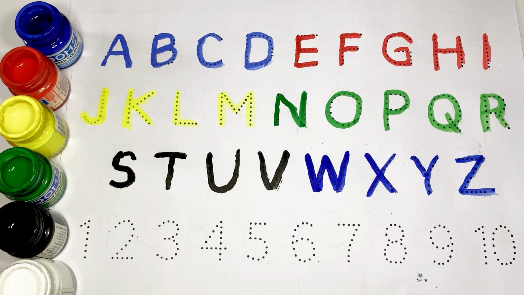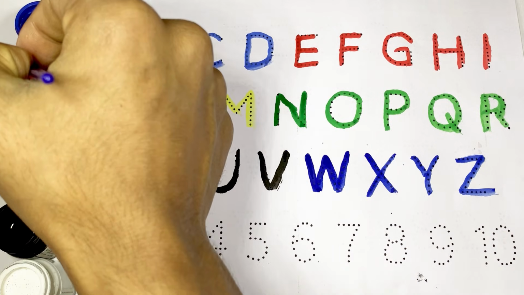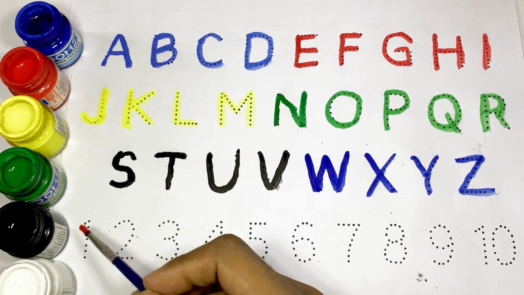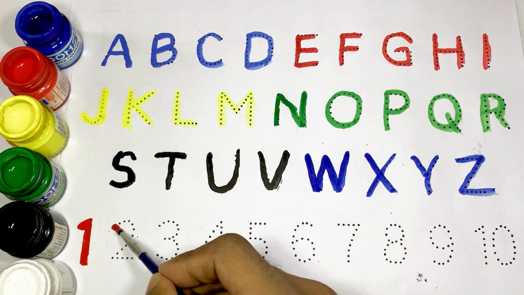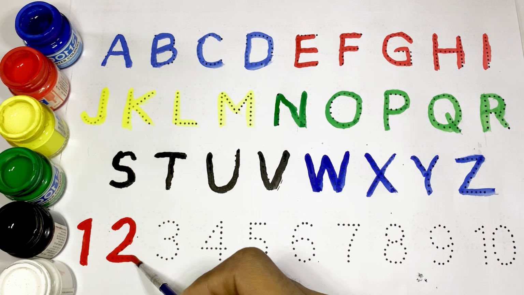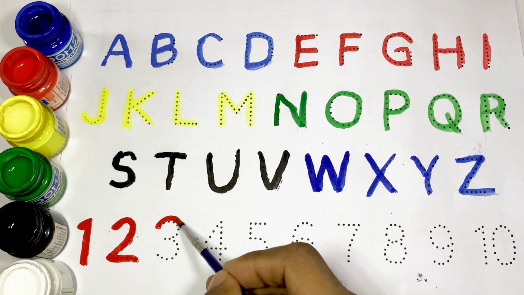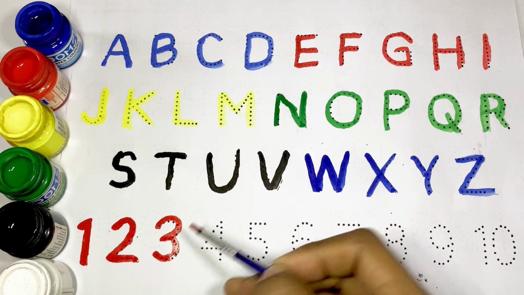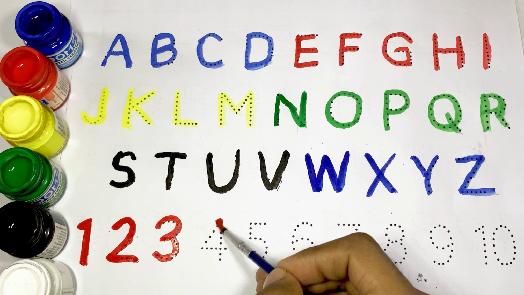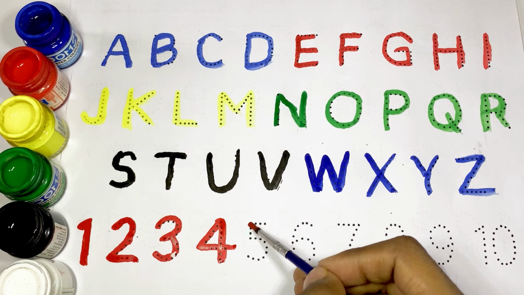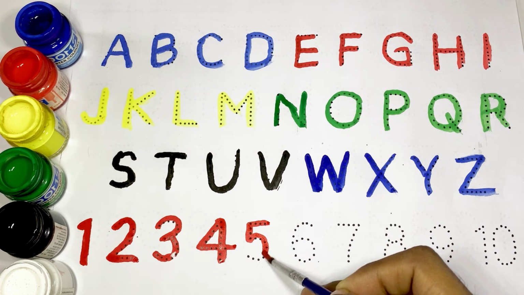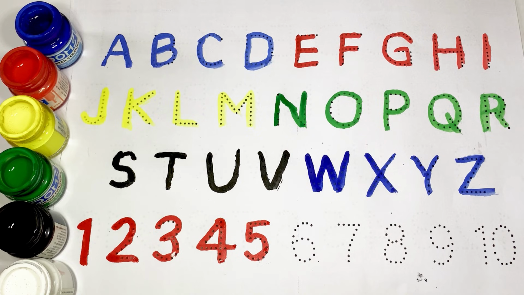Now the numbers, and first the number 1, and here is red color. The number 1, O N E, 1. 2, T W O, 2. 3, T H R E E, 3. 4, F O U R, 4. 5, F I V E, 5.